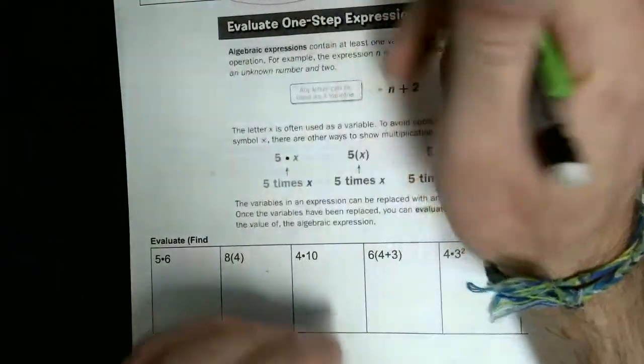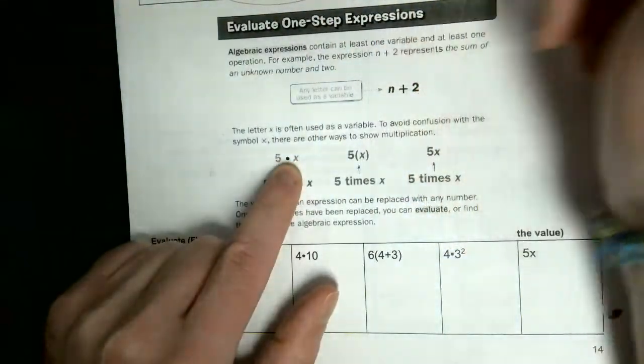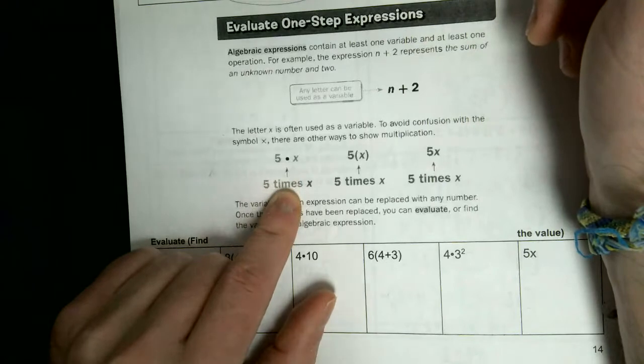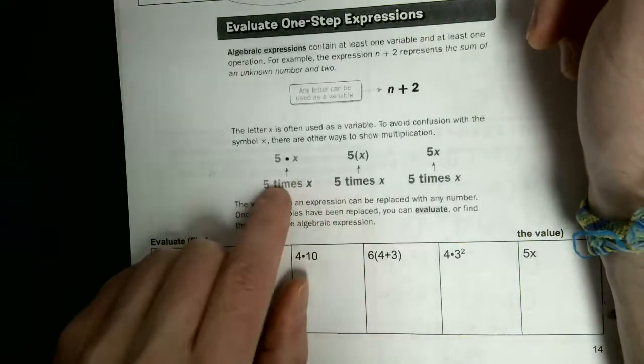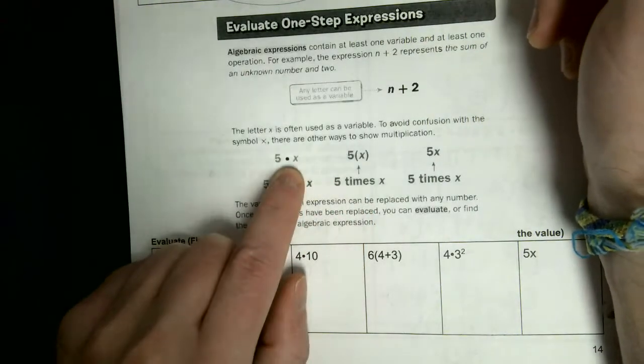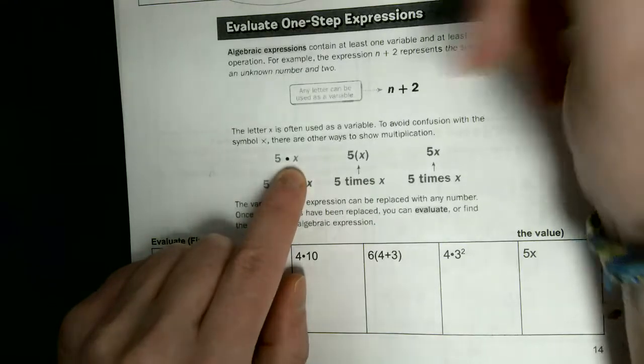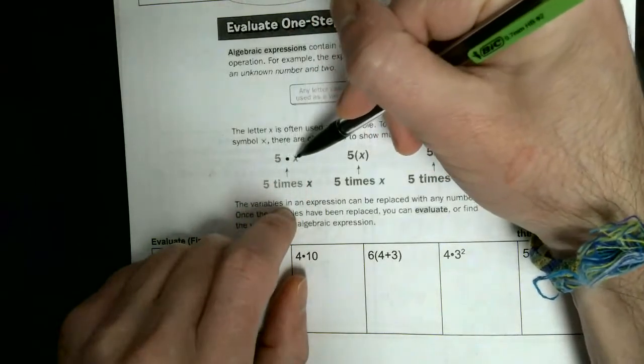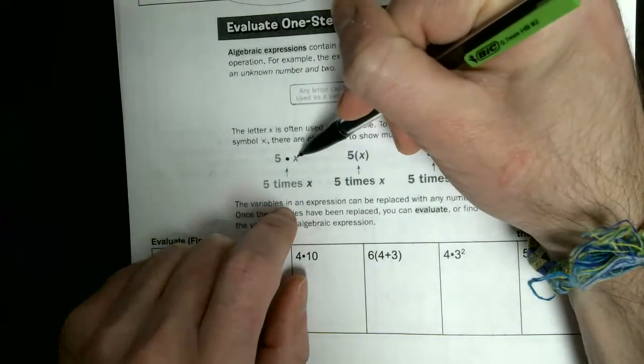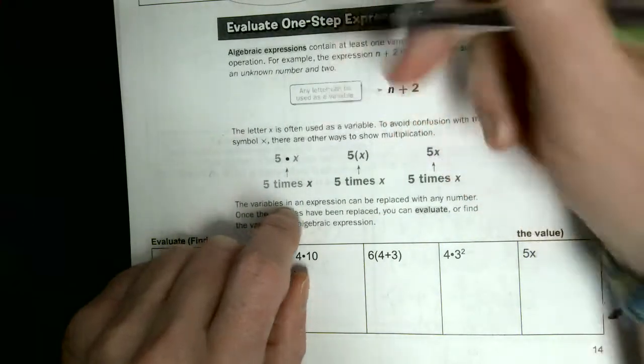So instead, there are 3 different ways that we can show multiplication. There's 2 that we're going to use the most. One is the dot, right? So when you see a dot, that means multiplication. This means 5 times the variable x. And again, we don't know what x stands for at this point.